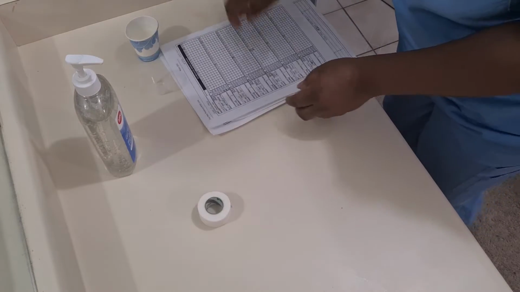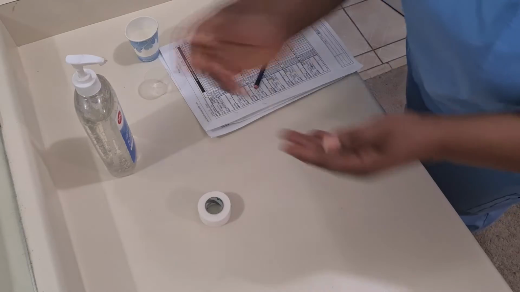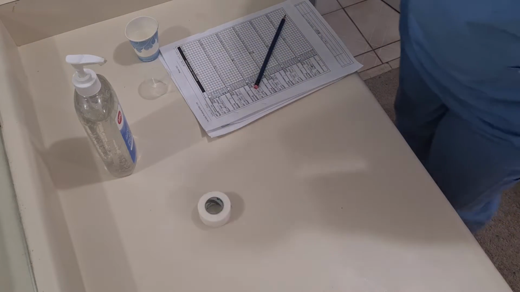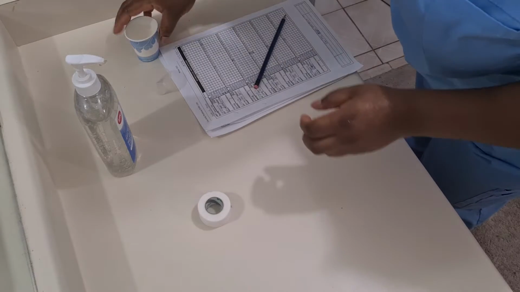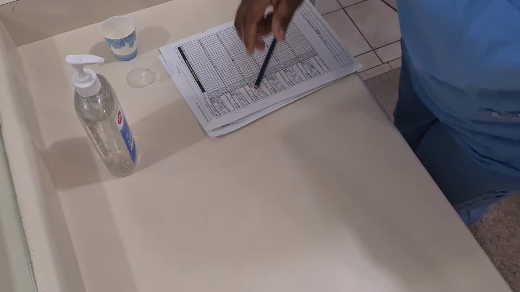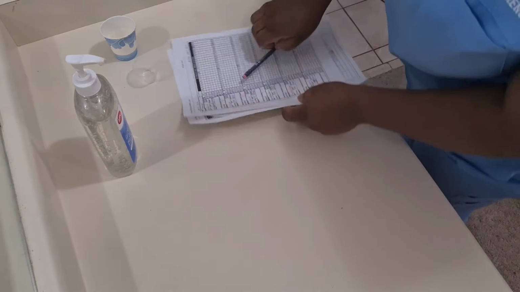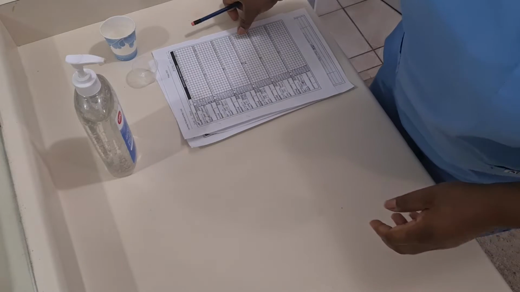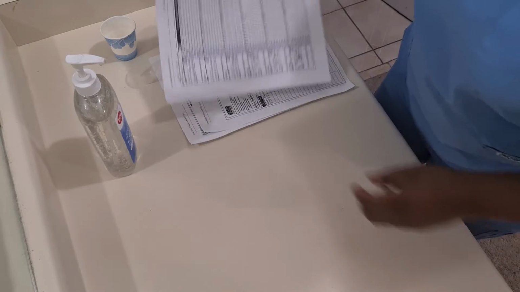Then perform my hand hygiene. Gather my equipment, which is the water cup and the medication cup. Then I will retrieve the correct medication, checking the name and dose.